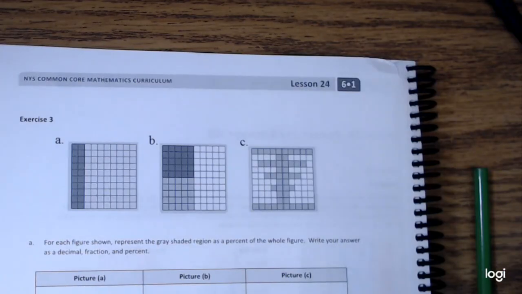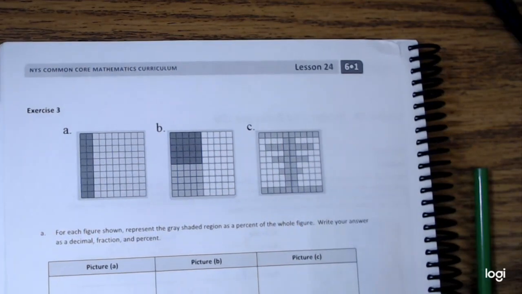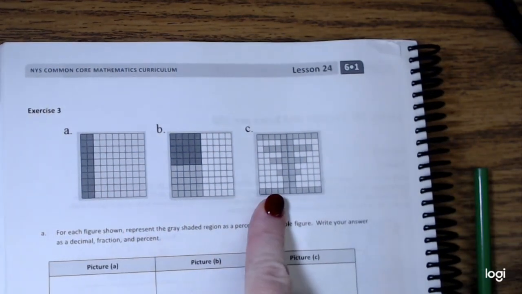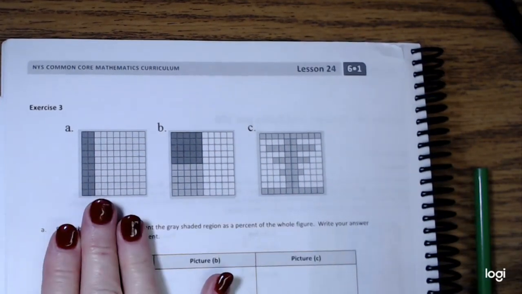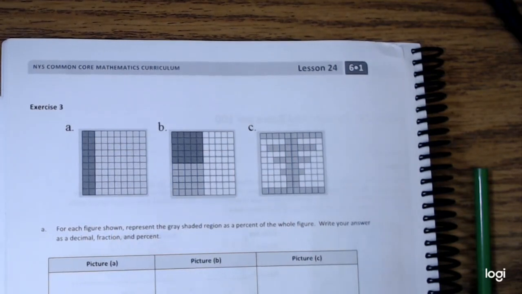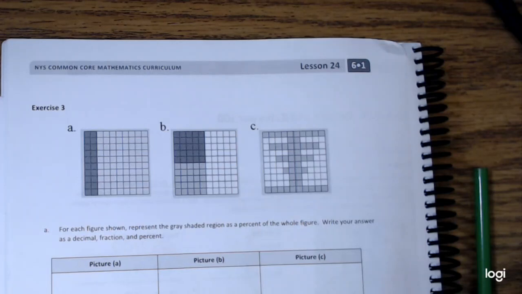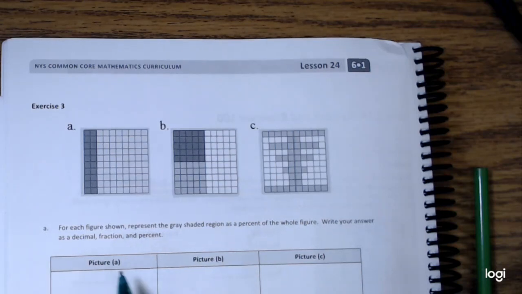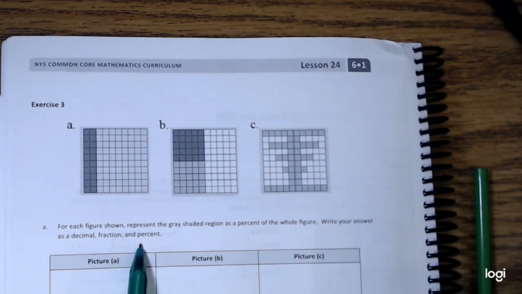All right, so we're going to look at some 100 grids here, some shaded areas. It's kind of hard. I know some of them are darker and some are light, so let's go ahead and just work together on this. It says, for each figure shown, represent the gray shaded portion as a percent of the whole figure. Write your answer as a decimal. Oh boy, here we go. A decimal, a fraction, and a percent.